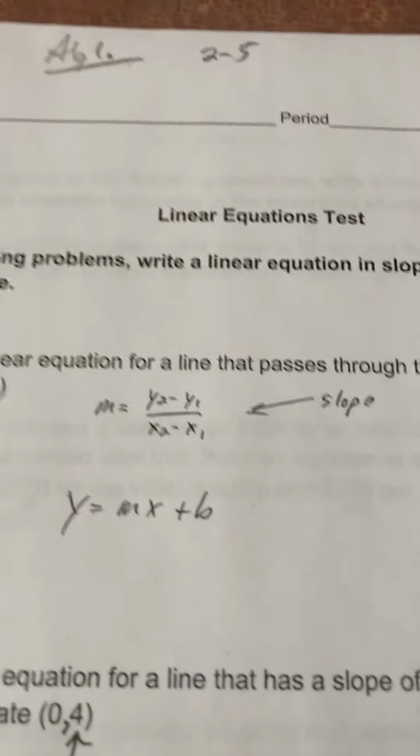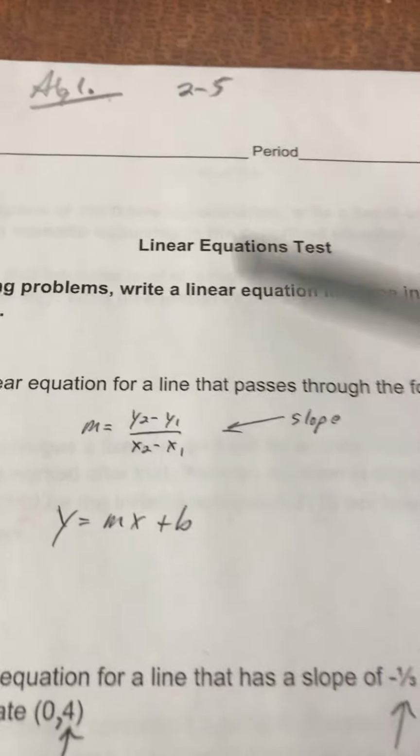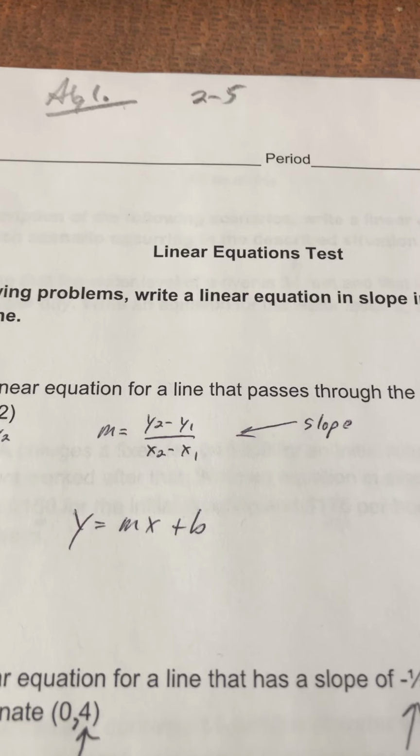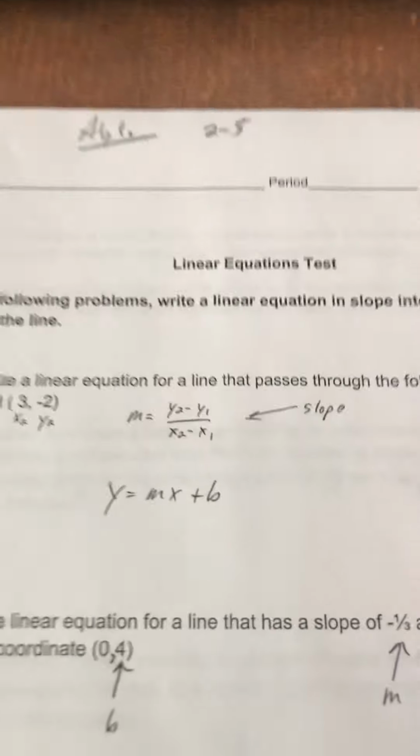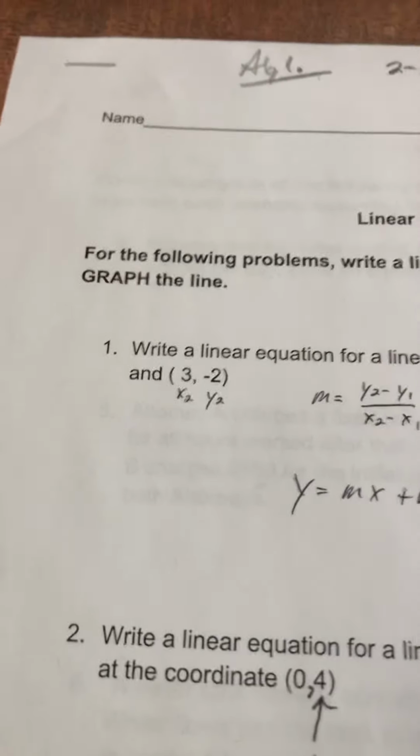Hello, Algebra 1 students. For Mr. Fry, we're looking at the linear equations test. I'm here to give you accommodations and interventions, clarify some things for you, and let's get started.